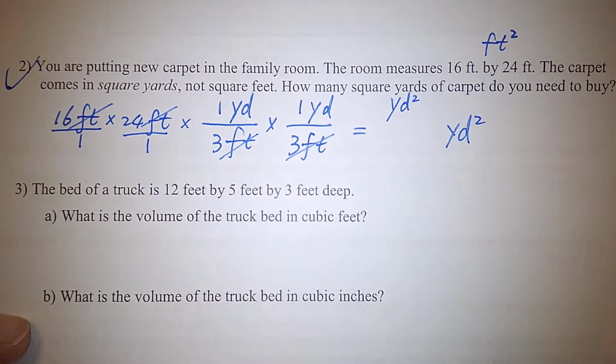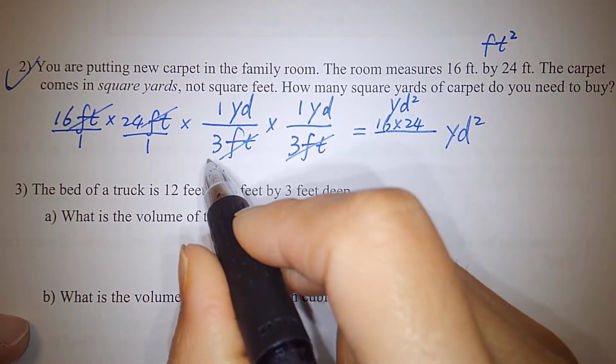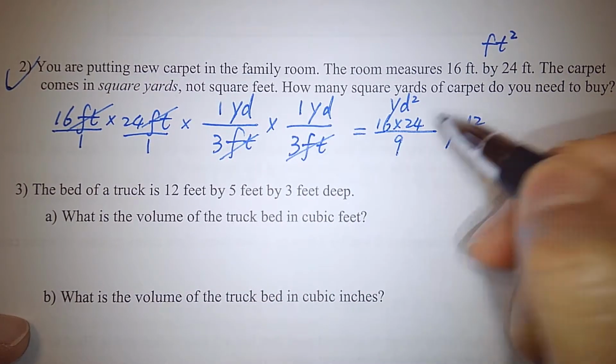Or you can do it like this. 16 times 24 divided by 3 times 3, which is 9, okay?